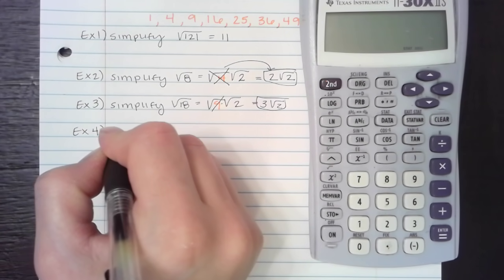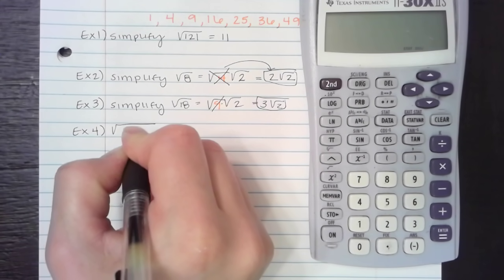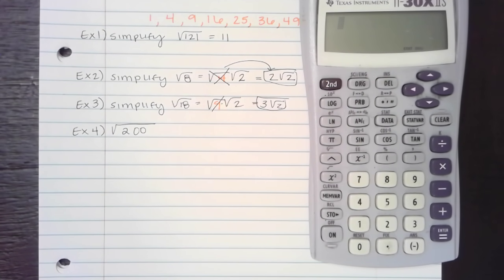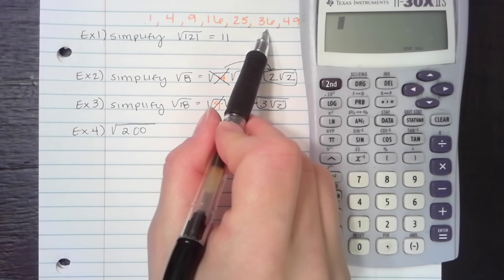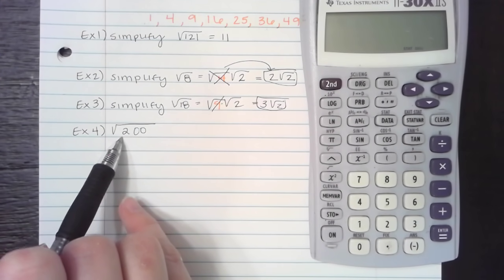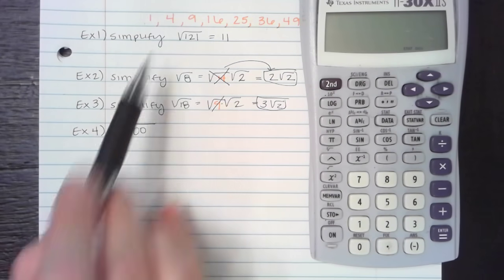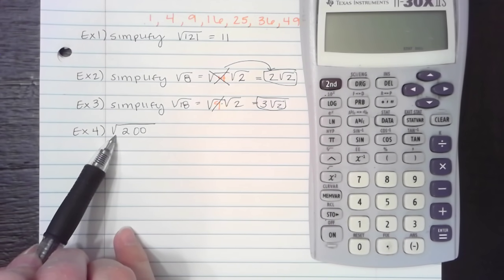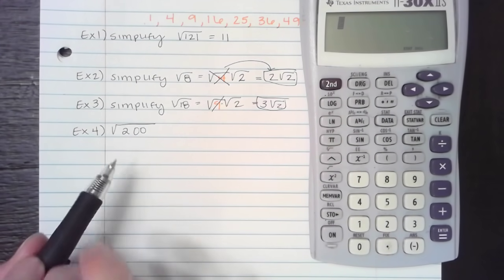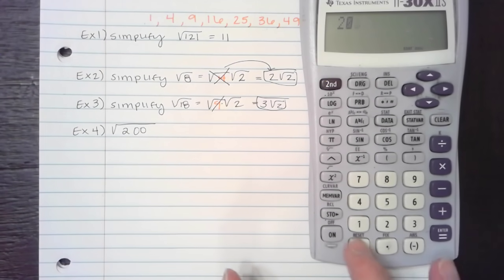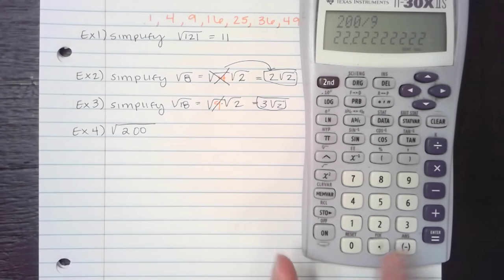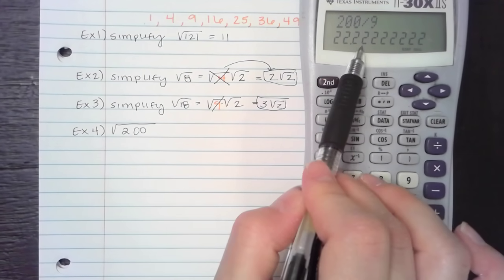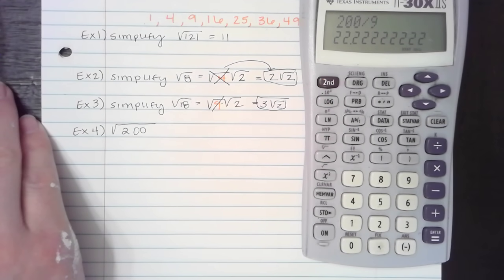Let's try another example. Square root of 200. What is that going to simplify to be? Well, let's look at all of our numbers. Does 1 go into 200? Yeah, it does. Does 4 go into 200? Yes, it does. It goes in 50 times. Does 9 go into 200? I don't think so. I actually know it doesn't, but I'm just practicing. No, it doesn't. And you can use your calculator to do some of those pieces.